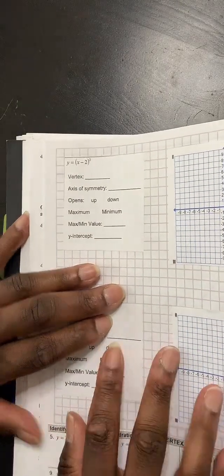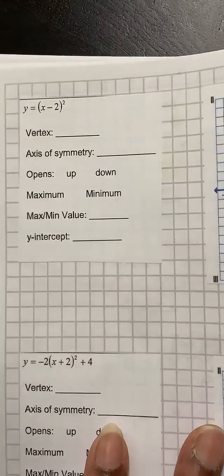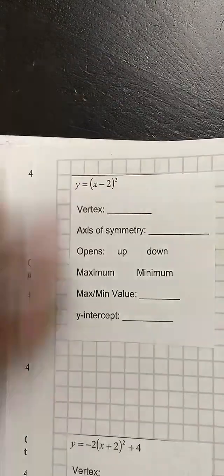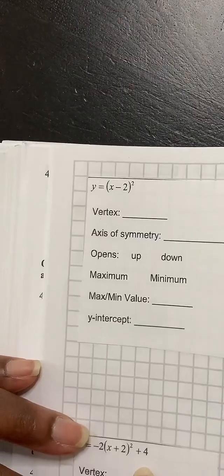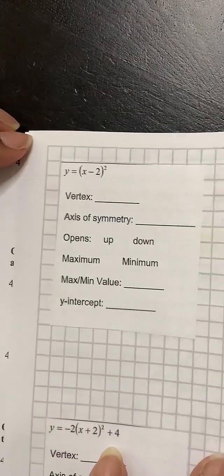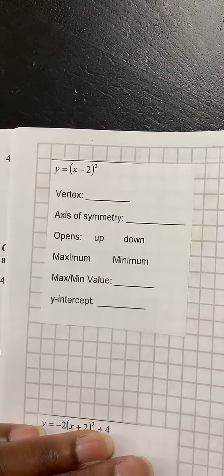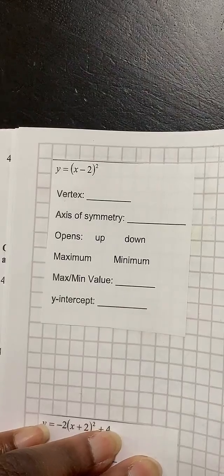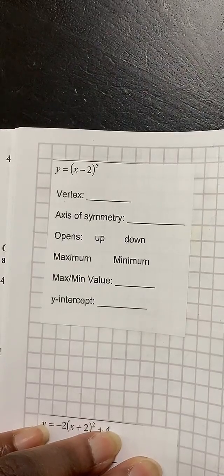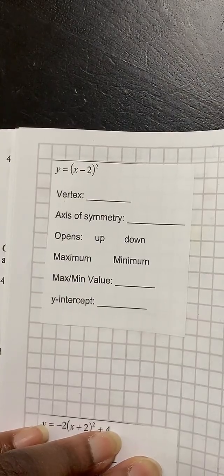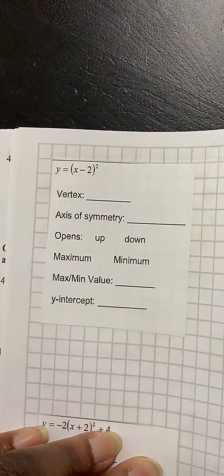All right, so we have Zoom. Okay, we have x minus 2 squared. Where is she coming up with this? x minus 2 squared. What is my vertex?